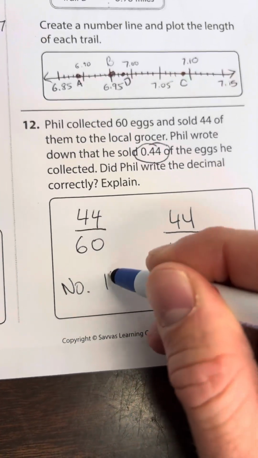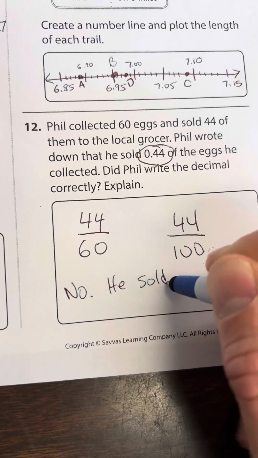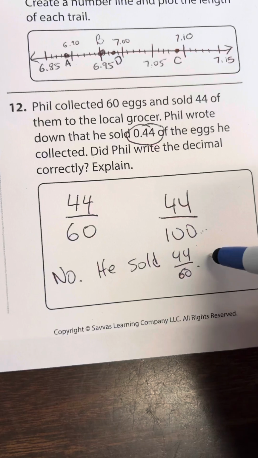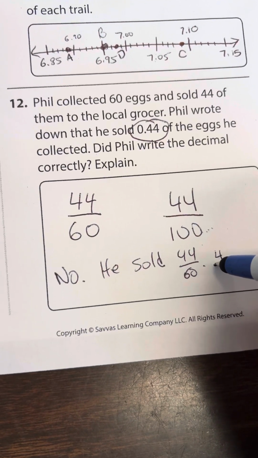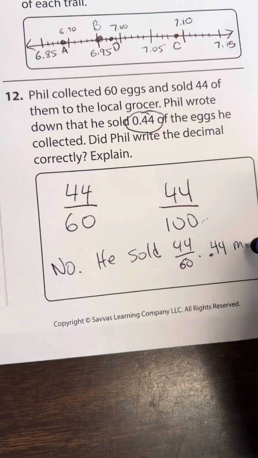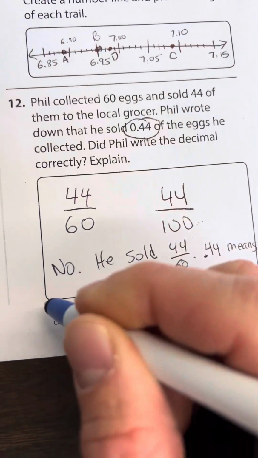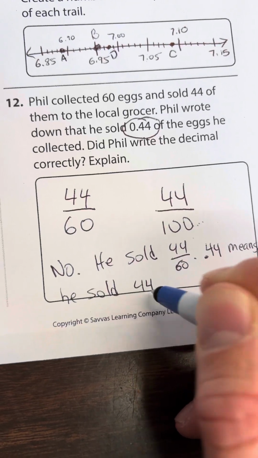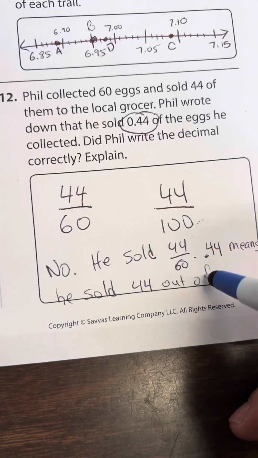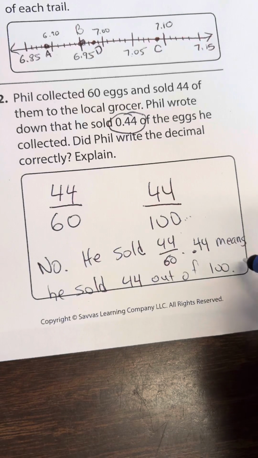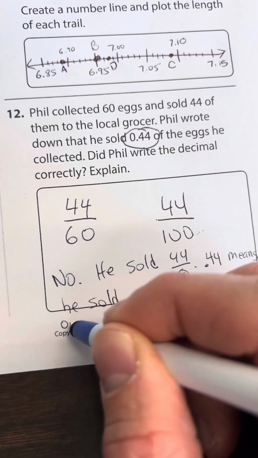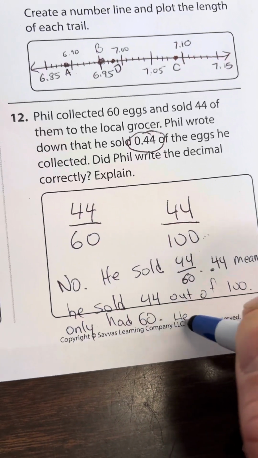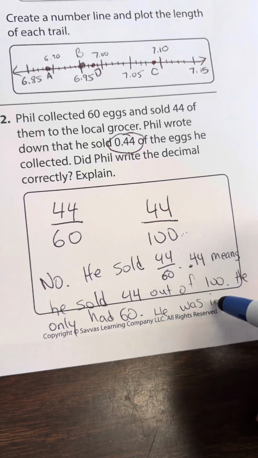No. He sold 44 of 60, or 44 sixtieths. 0.44, or 44 hundredths, means he sold 44 out of 100. He only had 60. He was incorrect.